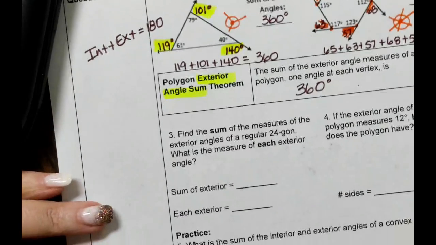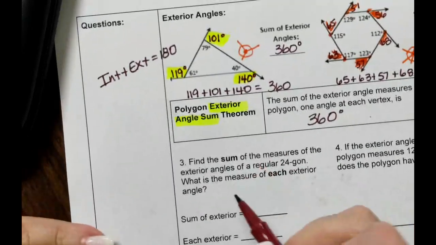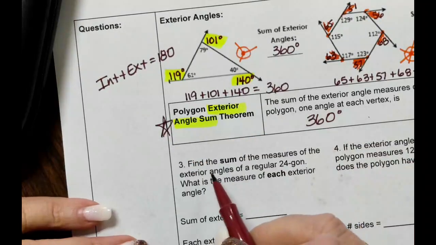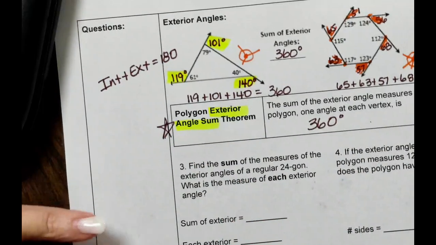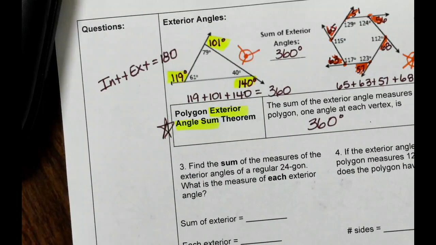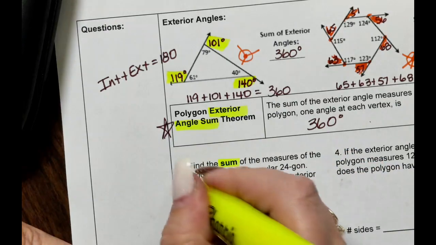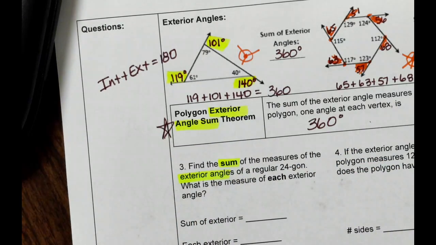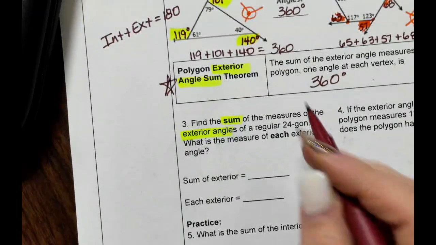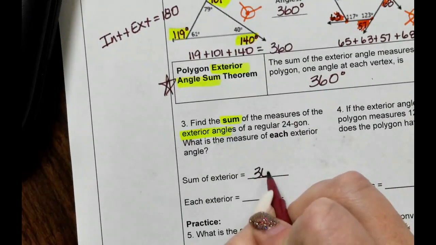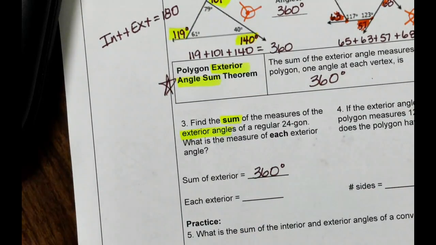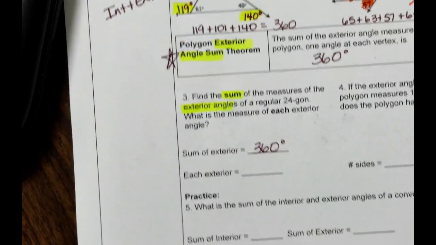The interior angles don't do that. So that's something you have to memorize. Okay, know that. Find the sum of the measures of the exterior. So you have to pay attention. Do I want the sum of the interior or the sum of the exterior? I want the sum of the exterior angles of a 24-gon. Now, it doesn't matter how big it is. A 24-gon has 24 sides, but it doesn't matter. The sum of the exterior is 360 degrees.